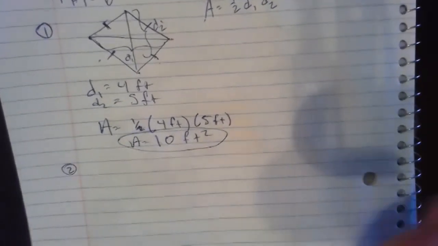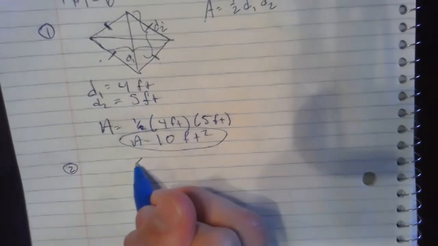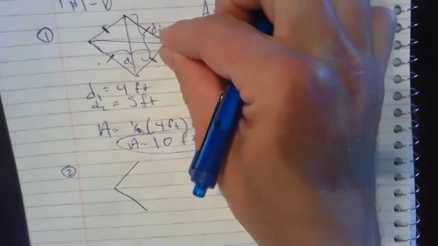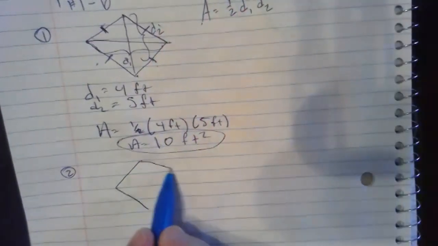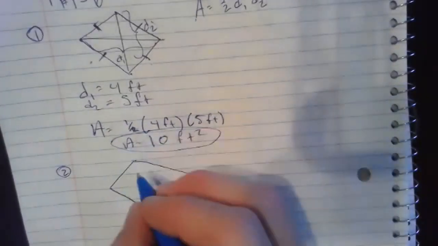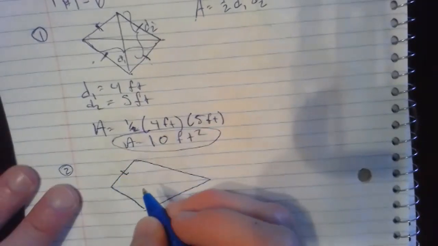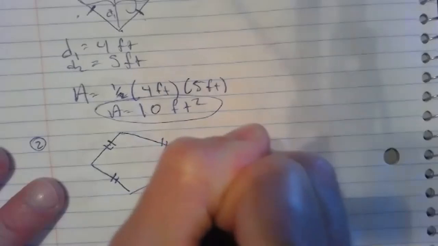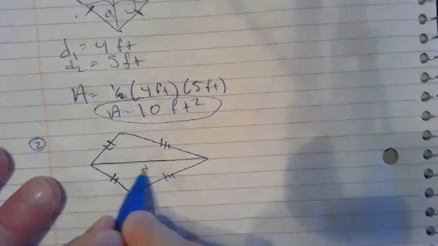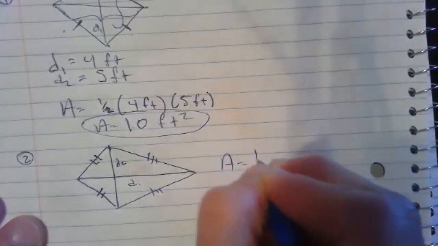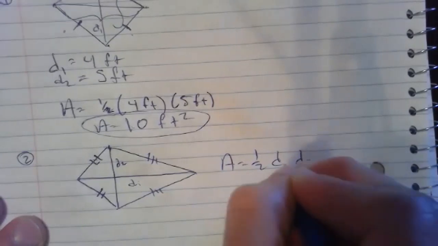Okay, number 2. So a kite is actually the same formula, but a kite would be a rhombus, but you pinch one of the vertices and you stretch it. So let's just go ahead and stretch this vertice. I don't know if that's what this kite looks like, but it could be. And this kite, we know that kites have 2 sides that are adjacent and congruent, and then 2 other adjacent and congruent sides. So we have a long diagonal, and we have a short diagonal. And the area is still 1/2 diagonal 1 times diagonal 2.